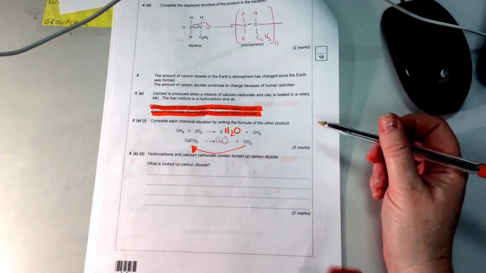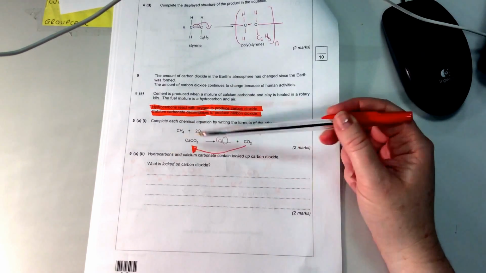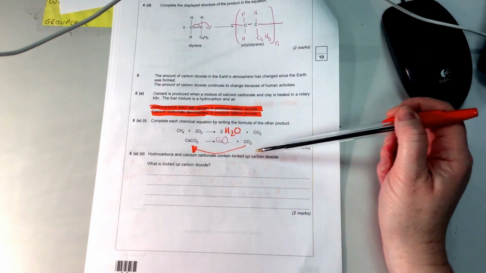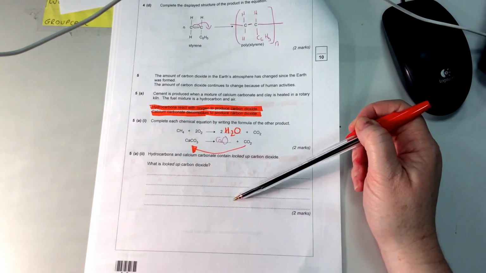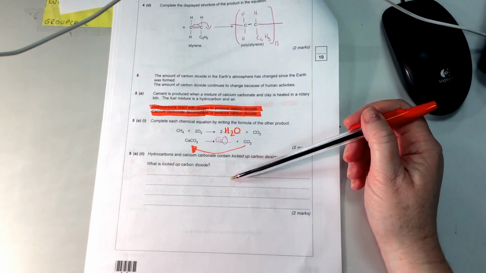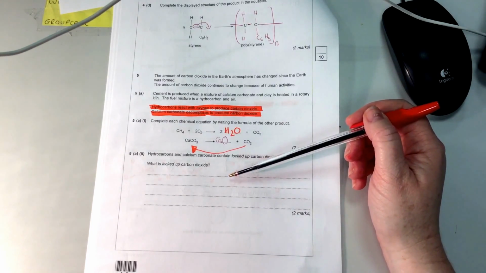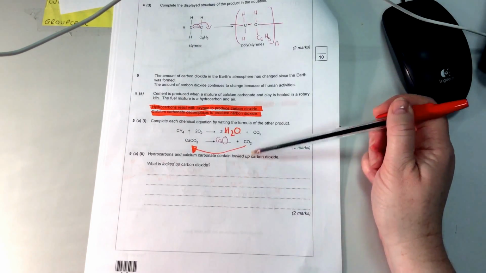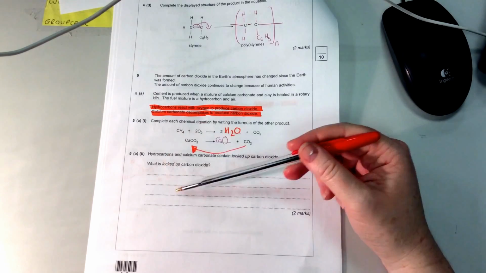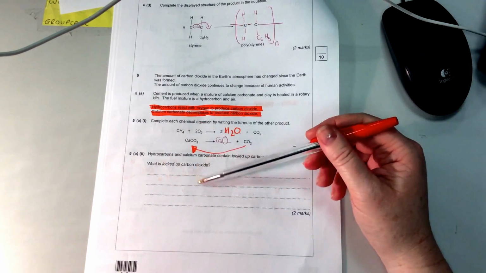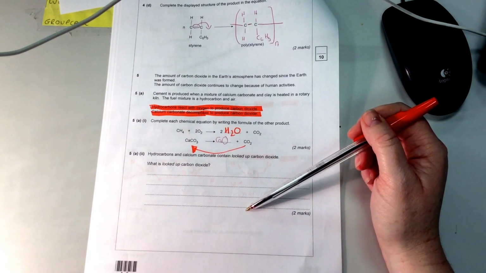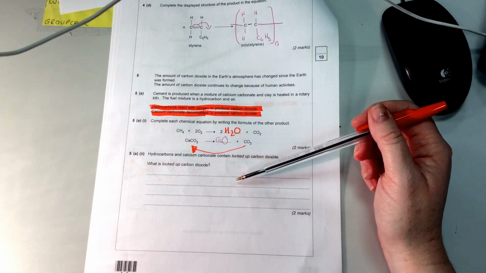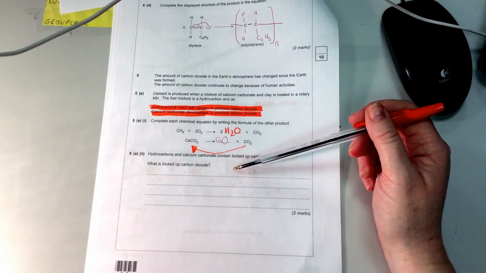Right, this next question causes a lot of problems. Hydrocarbons and calcium carbonate contain locked up carbon dioxide. What is locked up carbon dioxide? What that means is that the carbon dioxide in the Earth's early atmosphere was then combined with other elements and combined with rocks, etc., and then formed part of these compounds or rocks. So carbon dioxide from the early atmosphere formed in rocks or fossil fuels.